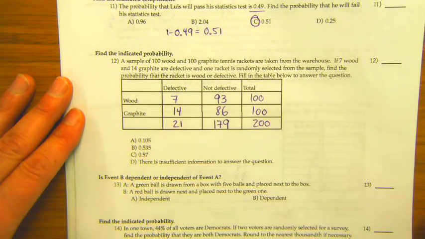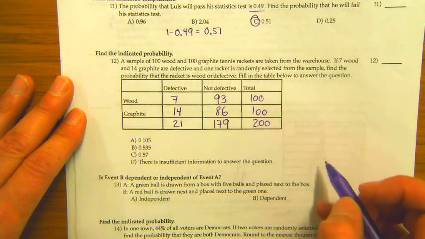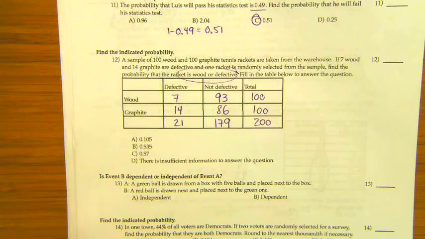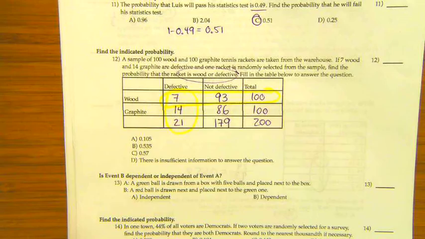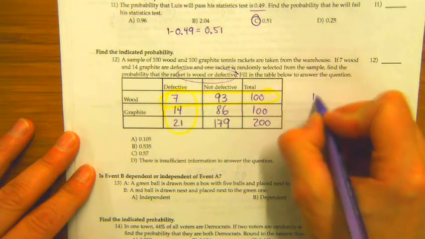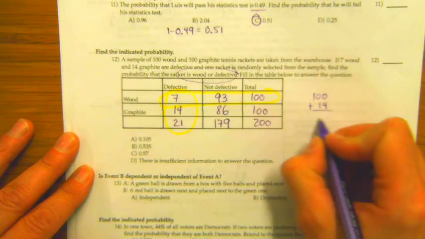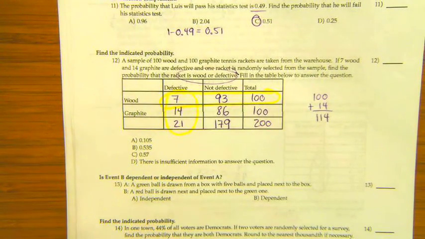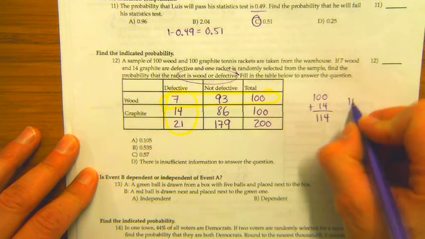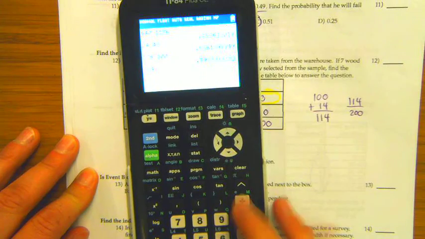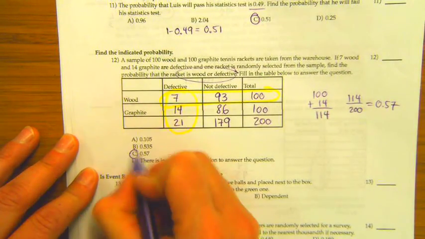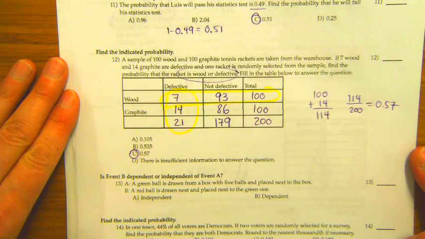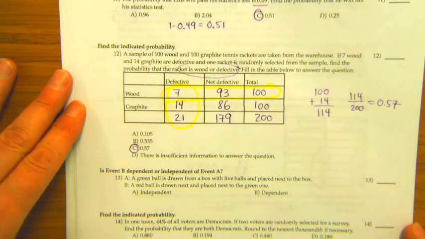Find the probability that the racket is wood or defective. Looking for, again, our totals over here, either wood or defective, like before, or indicates we need to add. So we can add in such a way that nothing is counted twice. So we can take the 100 wood ones and add the 14 defective graphites to it. So that's a total of 114, either wood or defective. And that's the total of 200. So 114 divided by 200 is equal to 0.57 over here. So our correct answer would be C. So again, I could have given you this as a straightforward probability problem, but setting up the table helps to understand the problem.